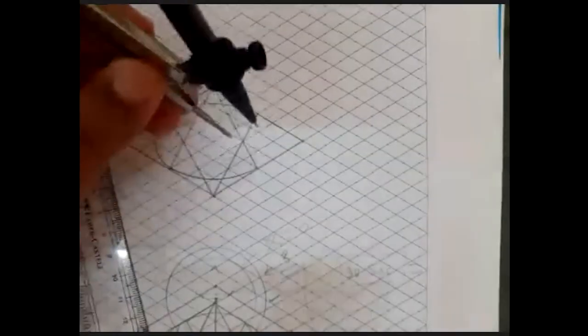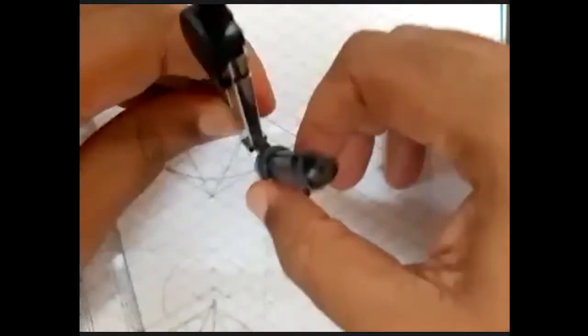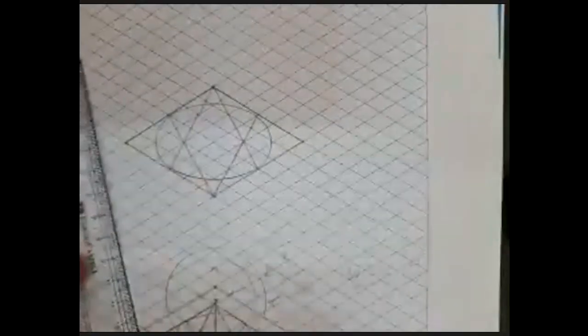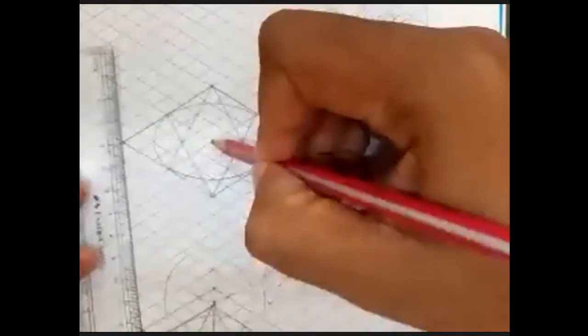Then from this point, I'm going to draw another arc, and from this point, I'm going to draw the other arc.